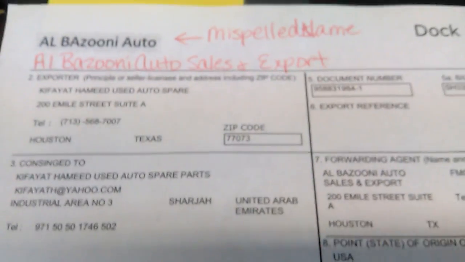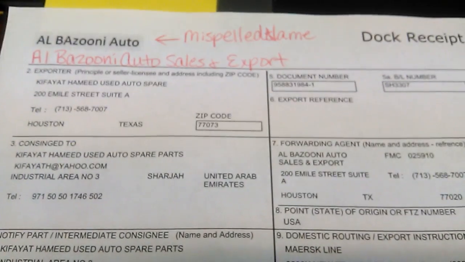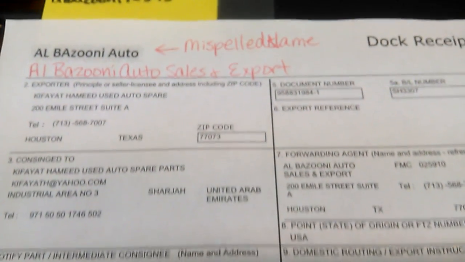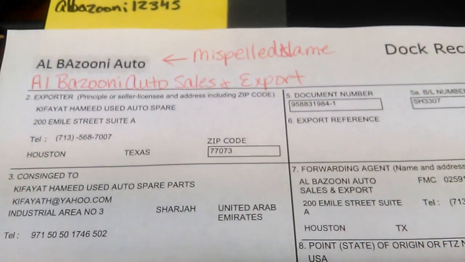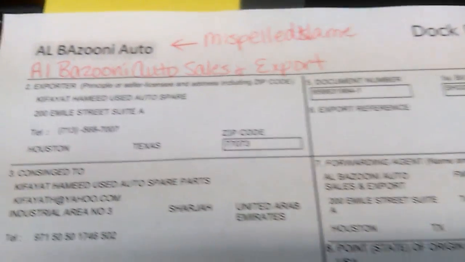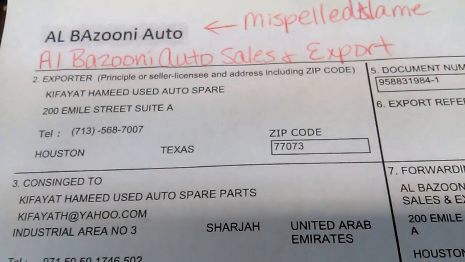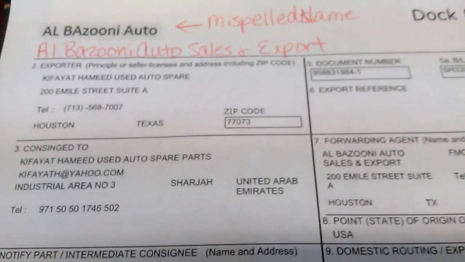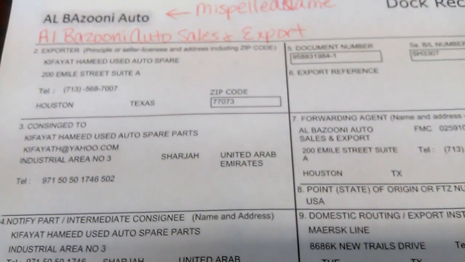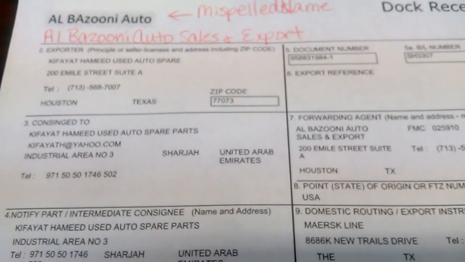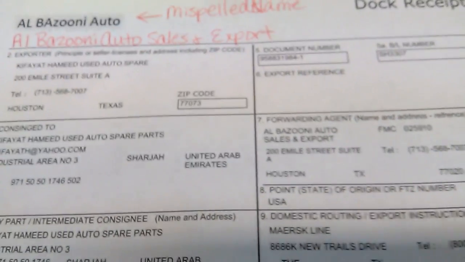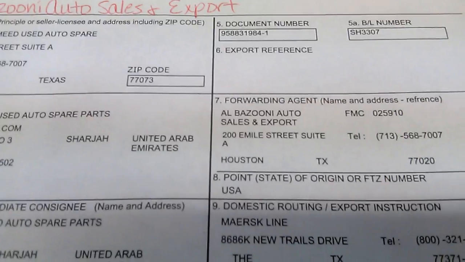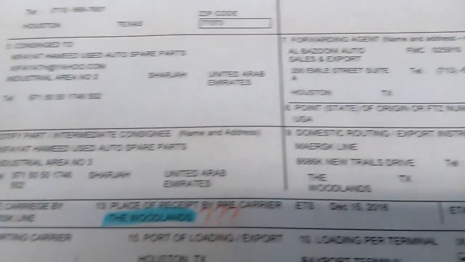Now we're going to compare that to the doc receipts from the system. So the doc receipt from your system, you can see our name up in the top left-hand corner, which is misspelled, and the correction there is underneath it. It should read Al-Bazouni Auto Sales and Export, or you can leave that off altogether. We don't have it on ours. And then you can see that your emails, your exporter and everything numbers are about the same. Yours is issuing a BL number, freight forwarder.